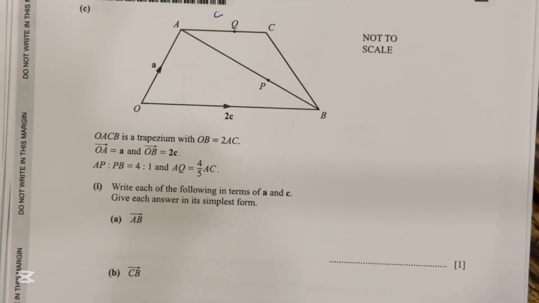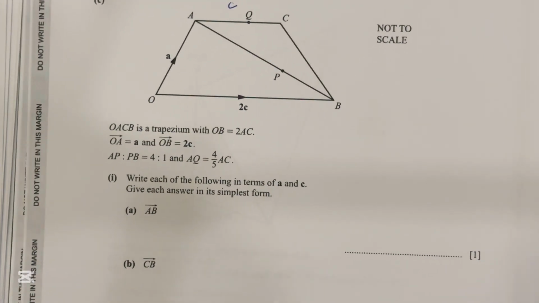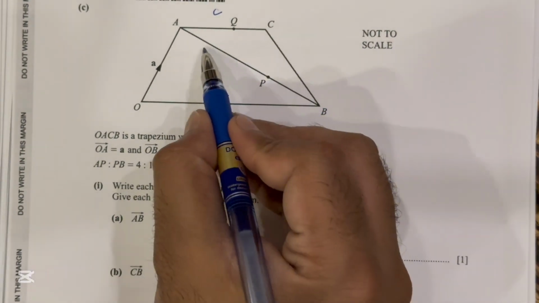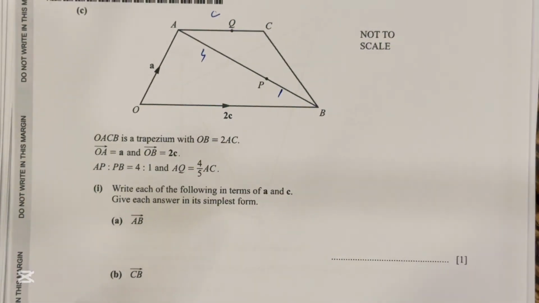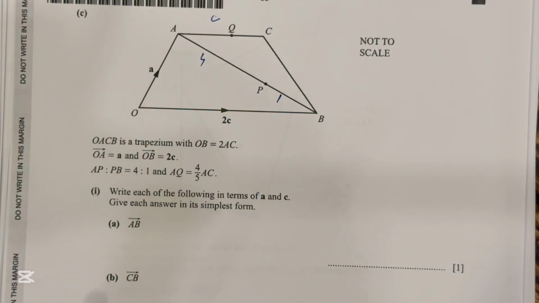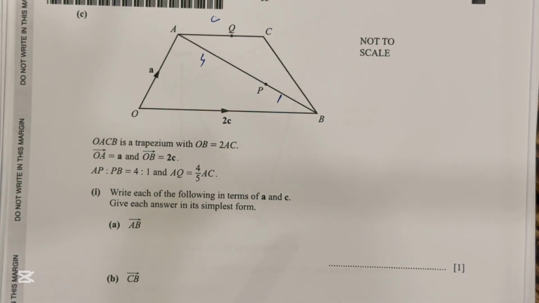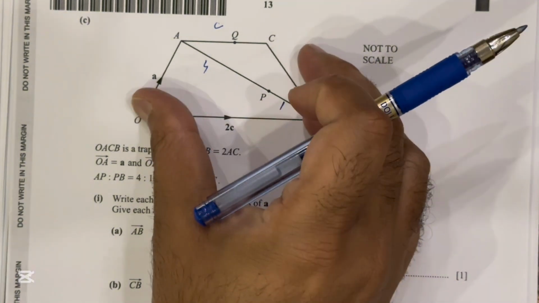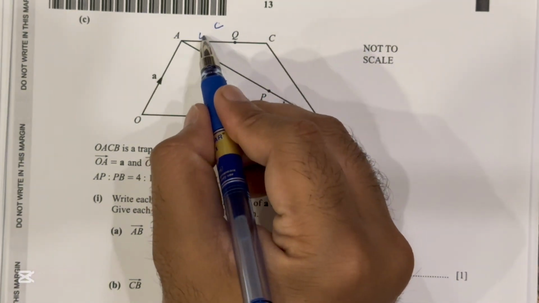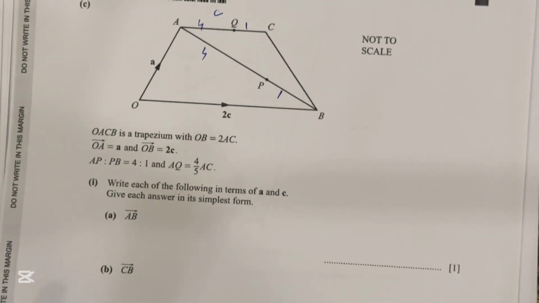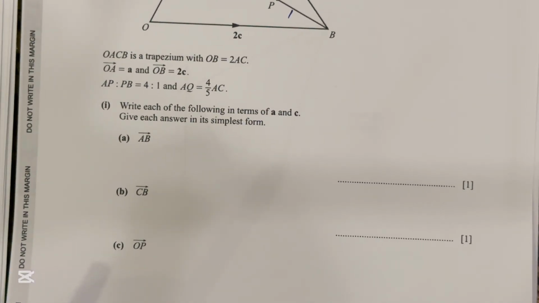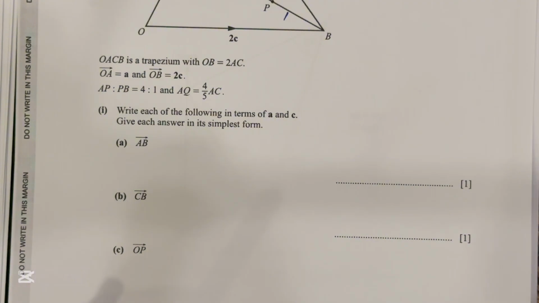Now OA is equal to A. OB is equal to 2C. AP to PB has a ratio of 4:1. Okay. AQ has a ratio of 4/5 to AC. AQ is this and to this. So if this is 4 parts, then this would be 1 part. Same ratio. Okay. Write each of the following in terms of A and C. Give your answer in the simplest form.